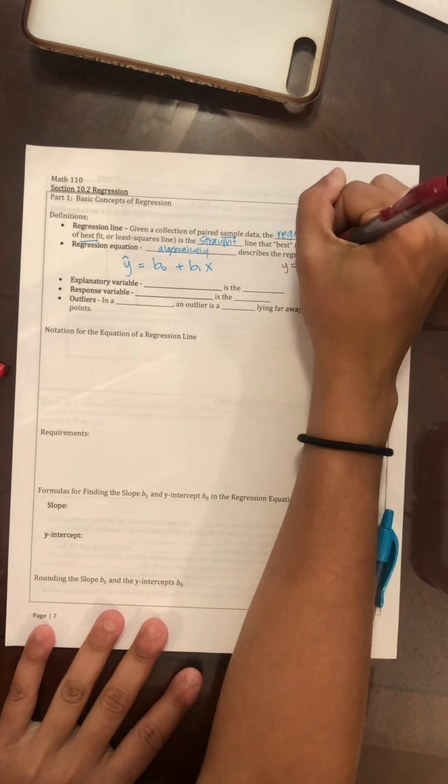And I got 2.494, which is very close to what I'd get if I calculated it by calculator. All right, so B sub 0 is y bar, which was 11.104, minus B sub 1, which was 2.494, times x bar, which was 5.804.